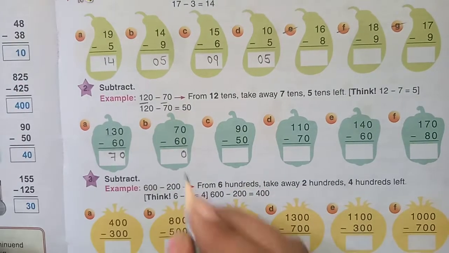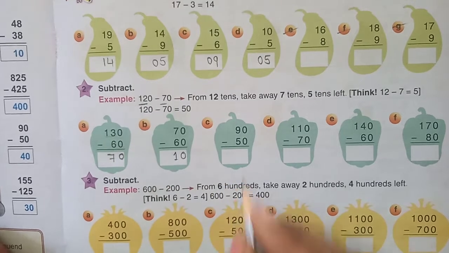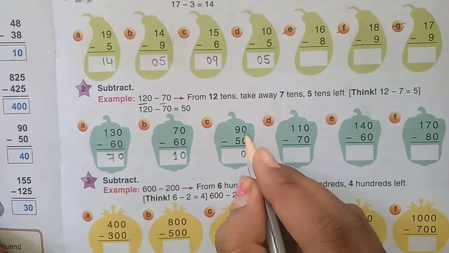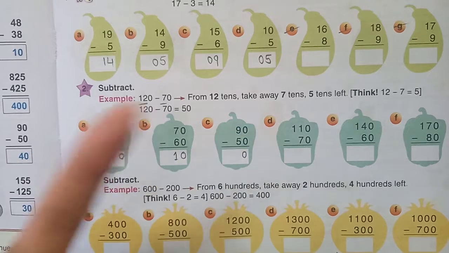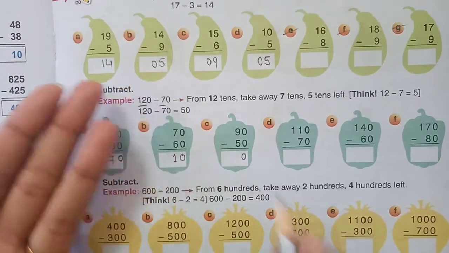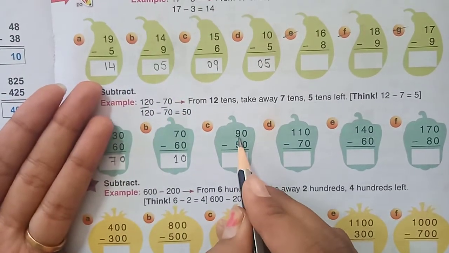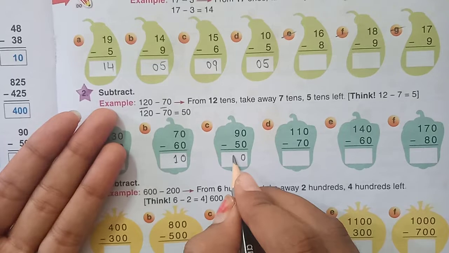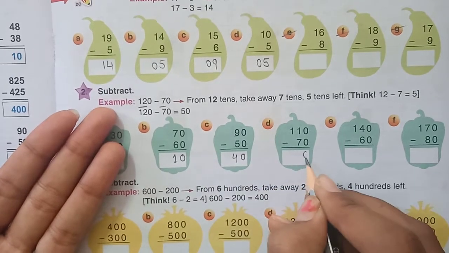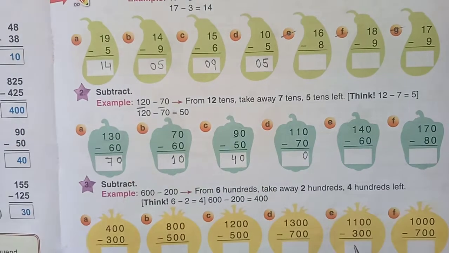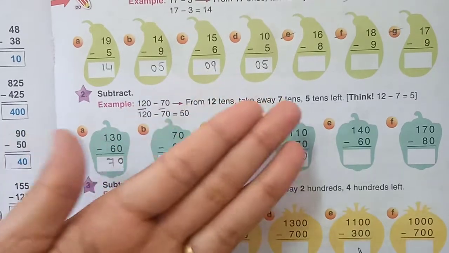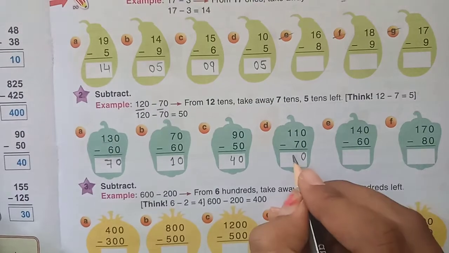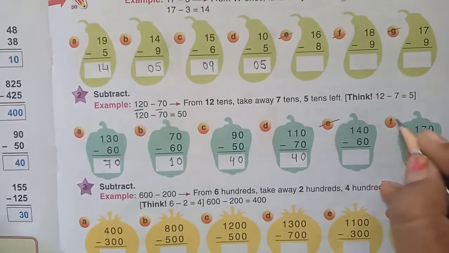After 6, it is only 1, 7. The 0 as it is, we have to count after 5. After 5: 6, 7, 8, 9. We have to count the numbers till we reach the minuend. Same way we had to count. After 7: 8, 9, 10, 11. How many times did we count? 4 times. Okay, like this.